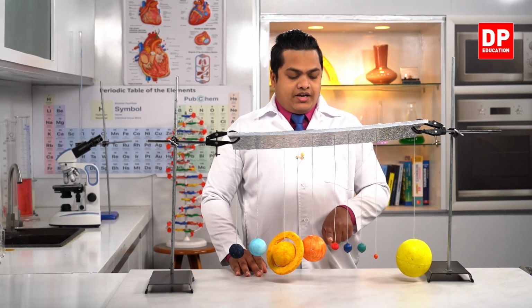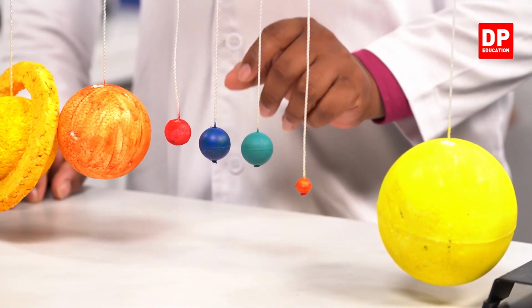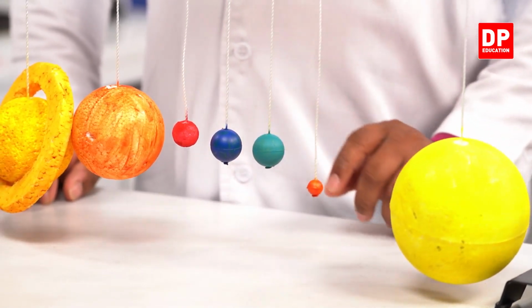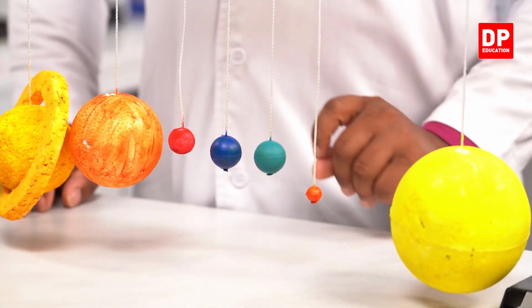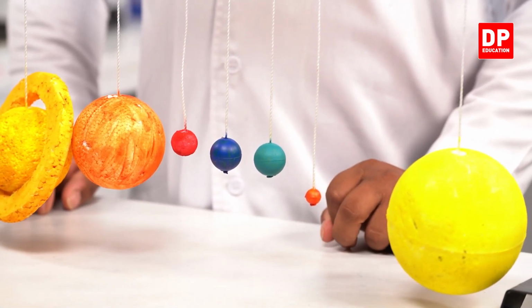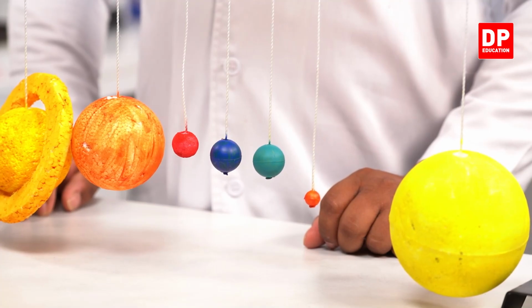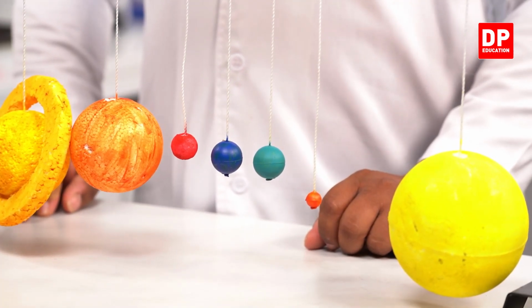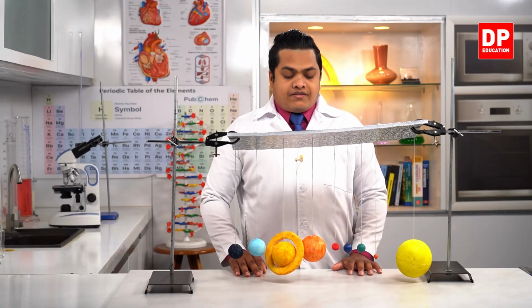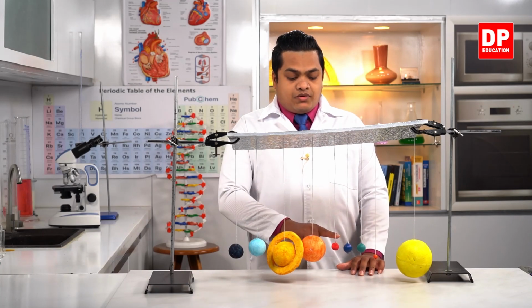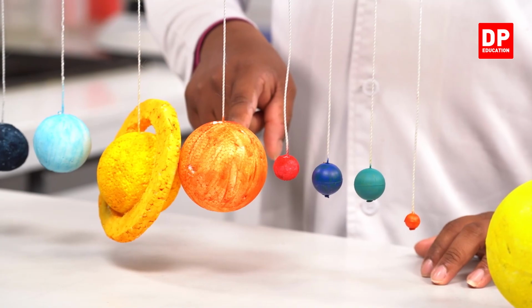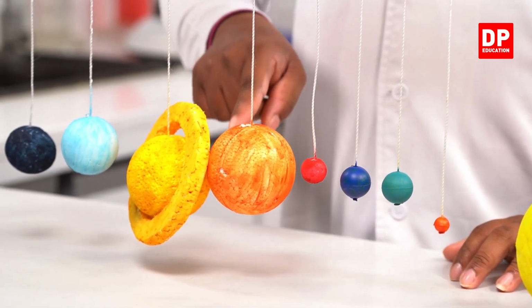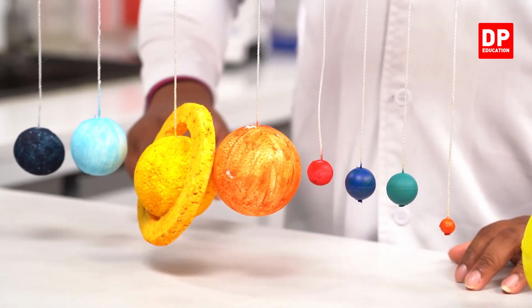Then after that, in red color, somewhat similar to the size of Earth, right? You can observe the red planet, which is referred to as Mars, right? So Mars, the fourth one. After that, you can observe the biggest ball among the planets, which is in orange color. This is Jupiter, planet Jupiter.